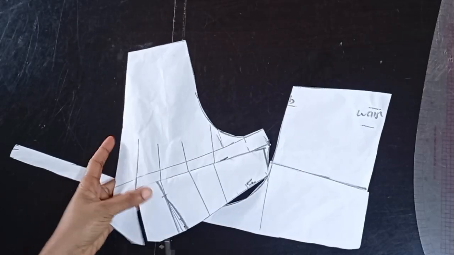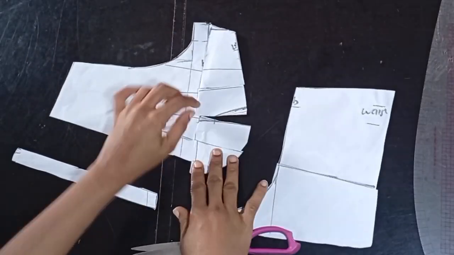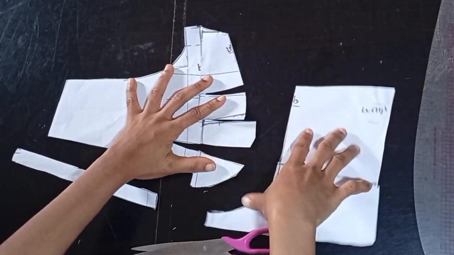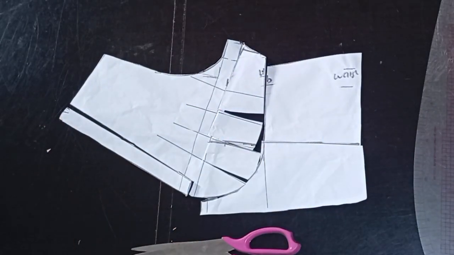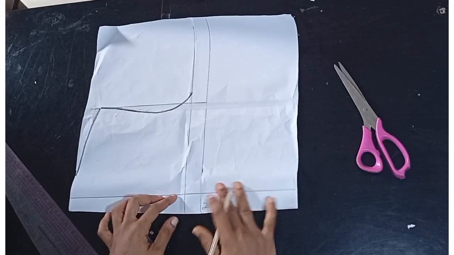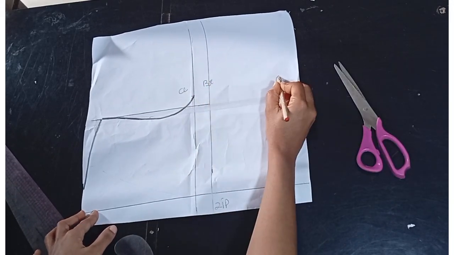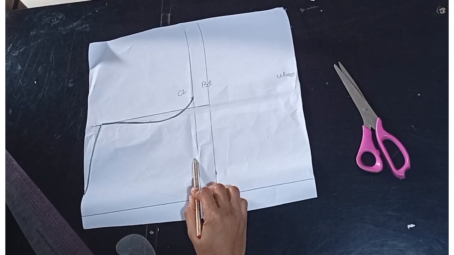I'll just slash this. This is to slash and open, to give your under bust that little pleat at that part. Now after this, the next step you're going to take is to mark the back. I've gone ahead to mark out the zipper, the shoulder to chest line, bust, waistline. Remember, the shoulder to waist at the back is shorter than that of the front.